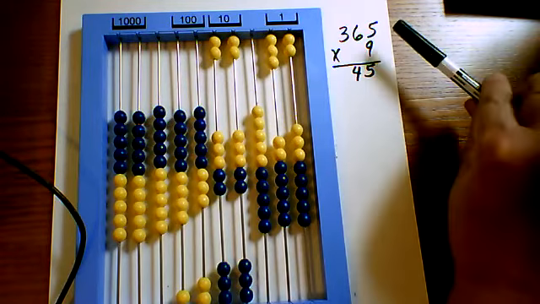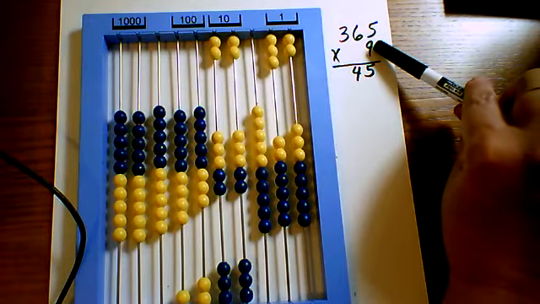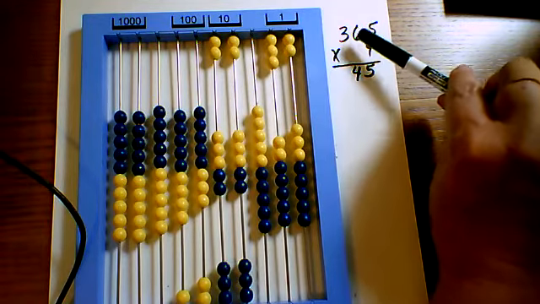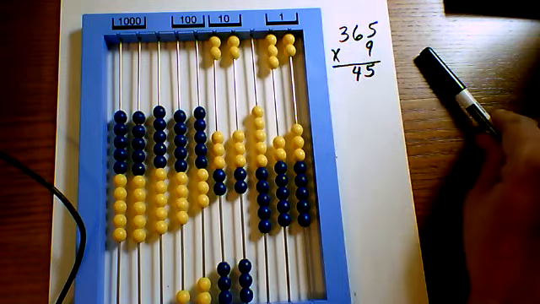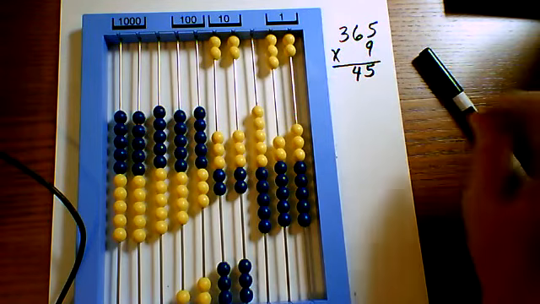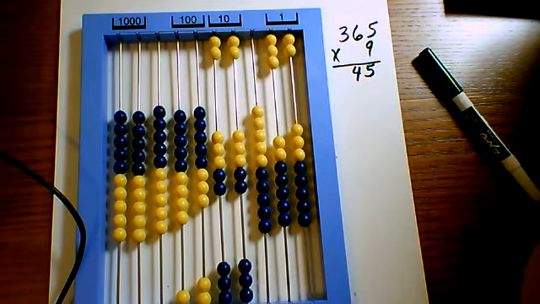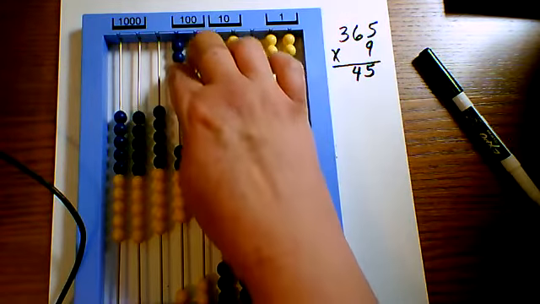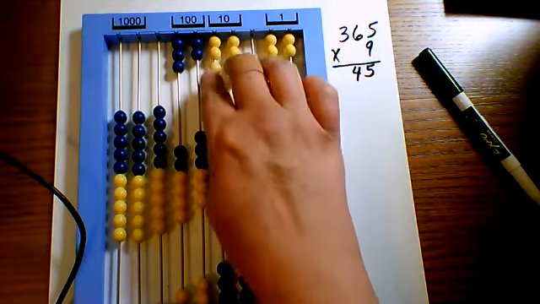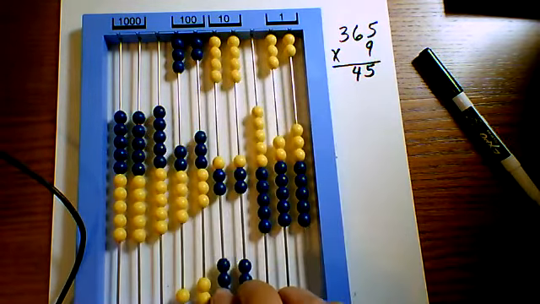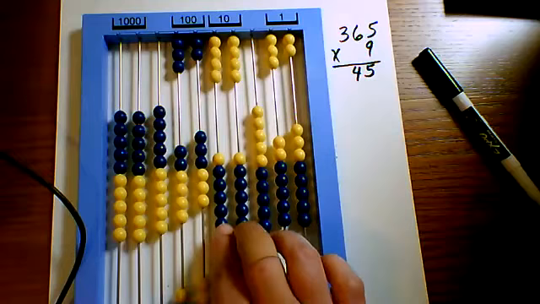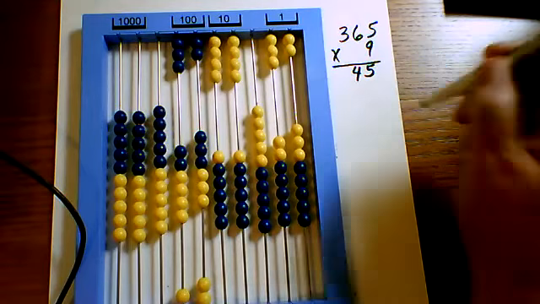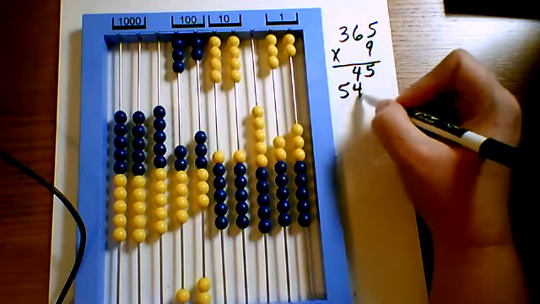Okay, next question is 9 times 60. So 9 times 6 is 54, but since it's 60, that's 540. So I'm going to go ahead and enter 500, 40. I can go ahead and get rid of these 6 down here because we just did that problem. Okay, so 540 is written down.